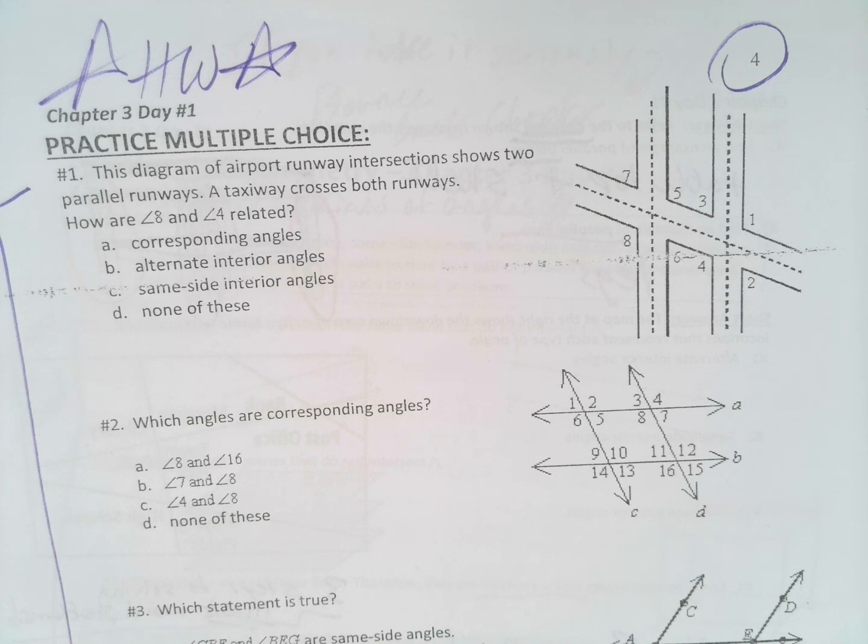Kinsey, would you care to help me out on number one of our homework here? We're trying to decide how angle 8 and angle 4 are related. What kind of angles do we have here? She's saying corresponding. Jake, do you agree?